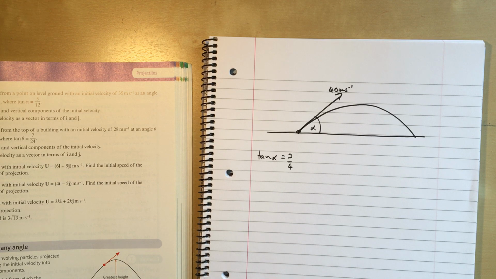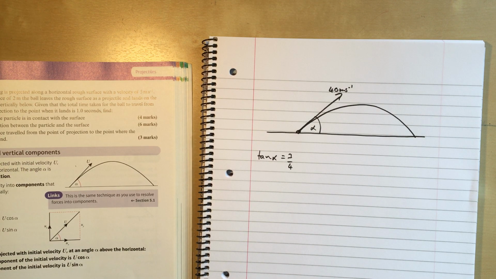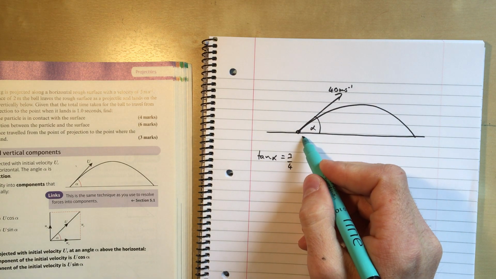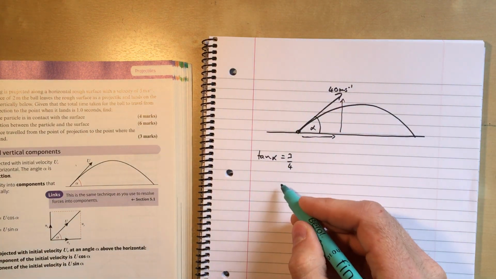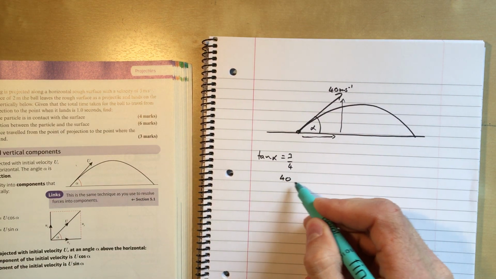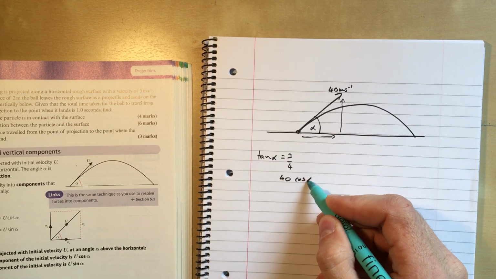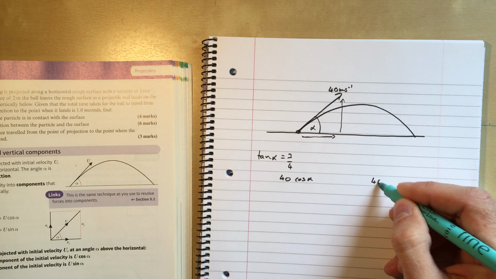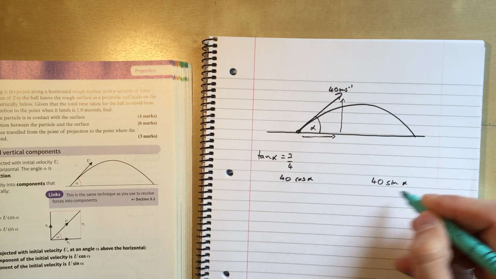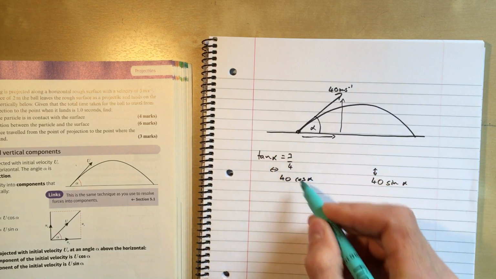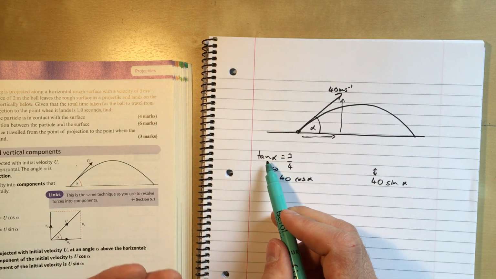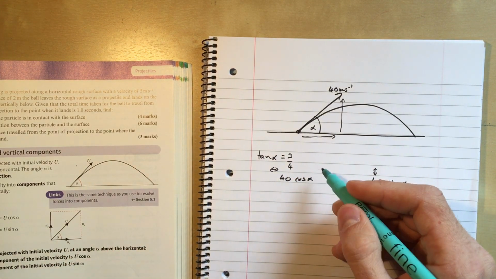In section 6.3, we'll have the next examples where we are asked to find more things. But vertical and horizontal components, well, the horizontal component is 40 cos alpha. The vertical component is 40 sine alpha. So horizontally, vertically. Now, we could find cos alpha and sine alpha by just doing tan inverse of 3/4 and working from there.